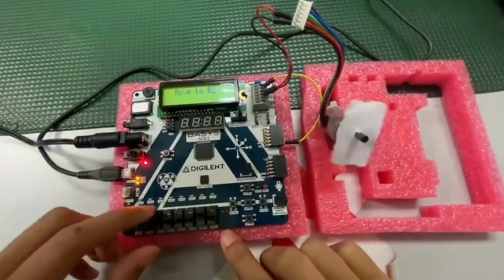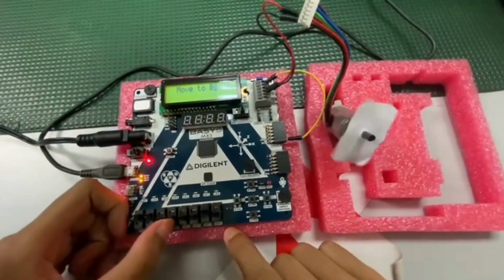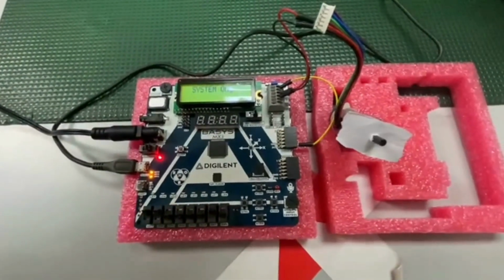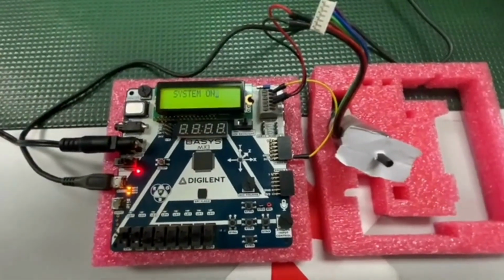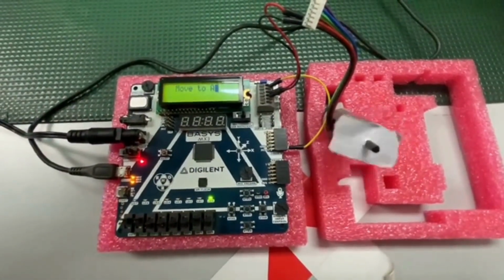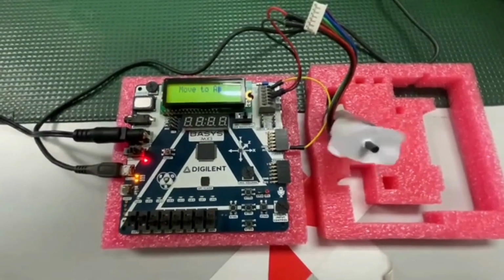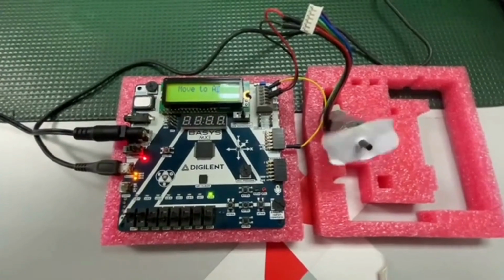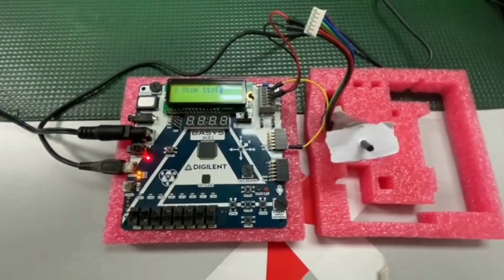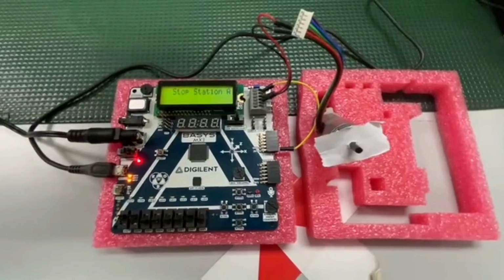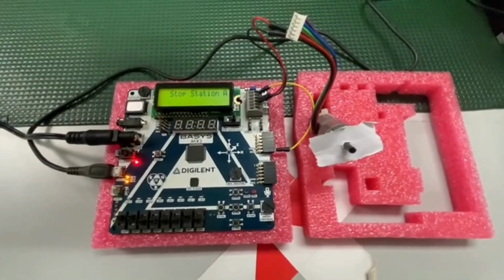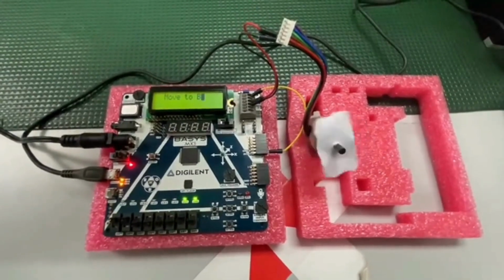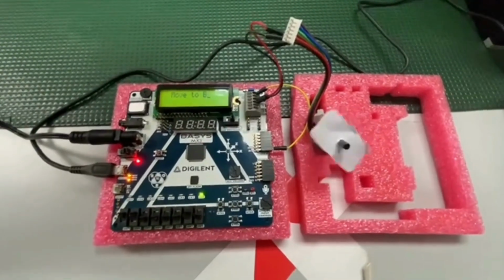Suddenly, we turn on switch 4, then the LCD will display emergency and the system will stop. After the emergency, the system will start from the first step. Move to A for 10 seconds with 1 LED blinking. Then stop at station A for 5 seconds and the LED turns off. Move to B for 15 seconds and 2 LEDs blink.